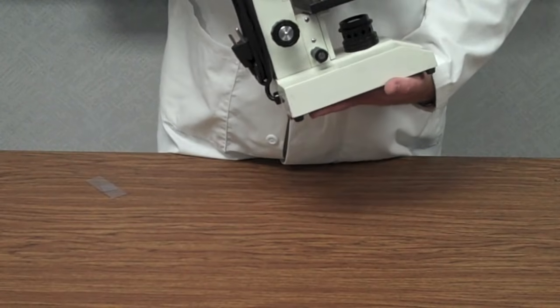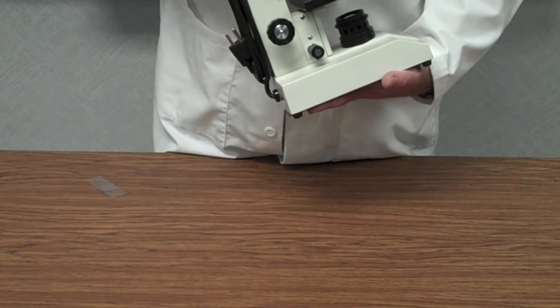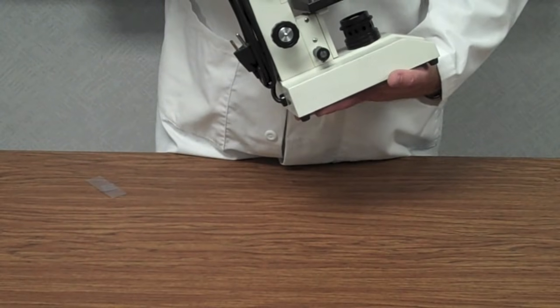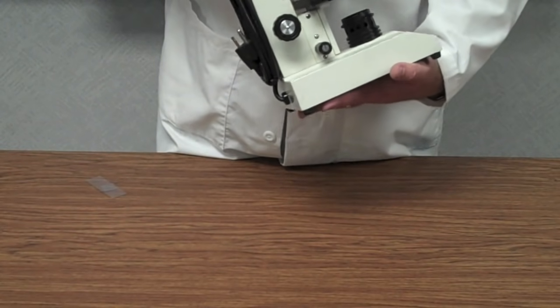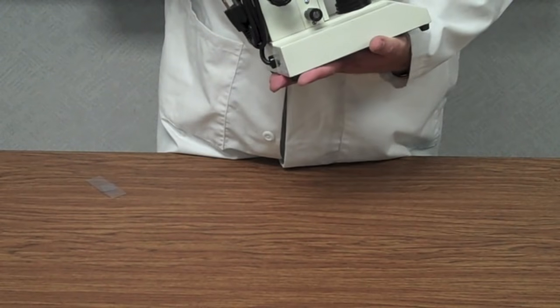These microscopes are fairly expensive. Okay? They're over $100 a piece, if not more, so we want to be careful and not drop them and break them. Okay? And we want to take care of what we have. So one hand on the arm, one hand underneath the base.